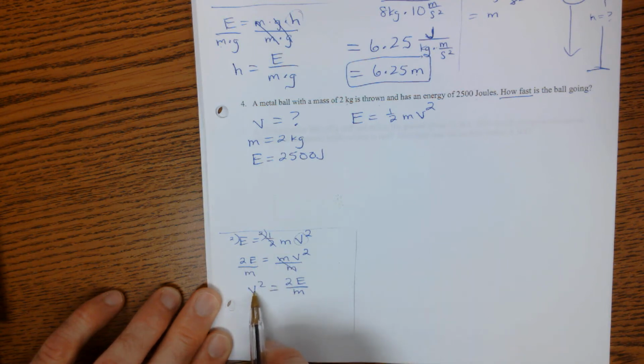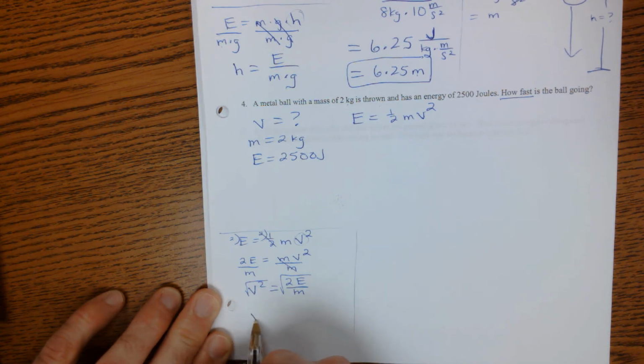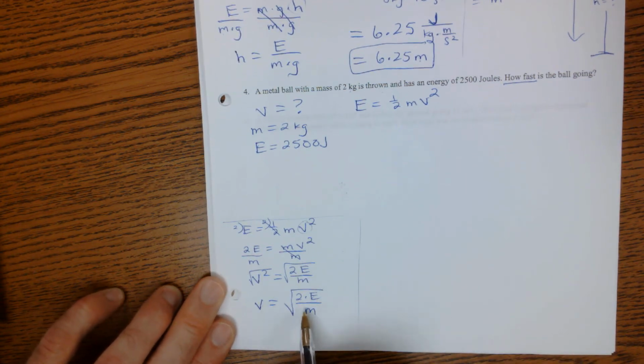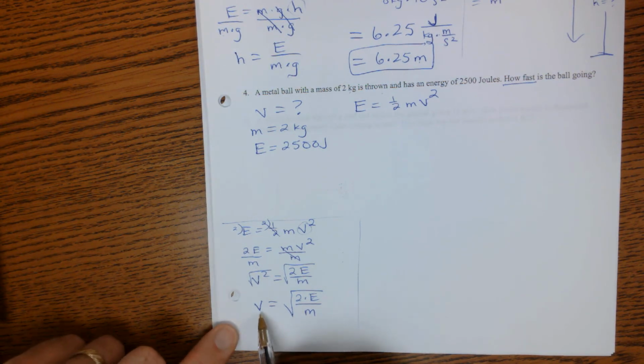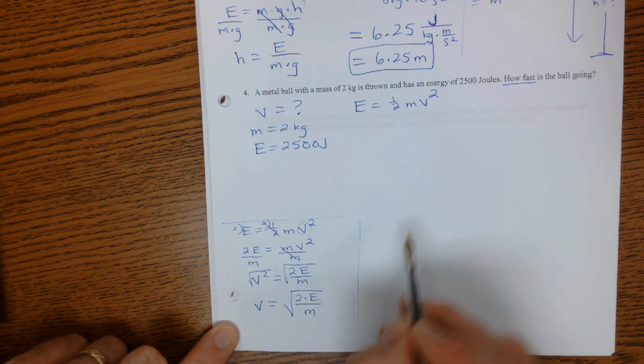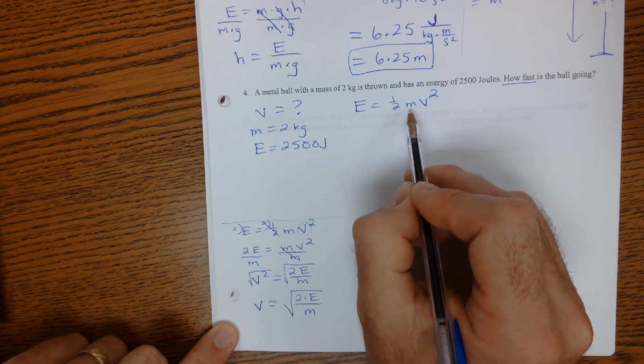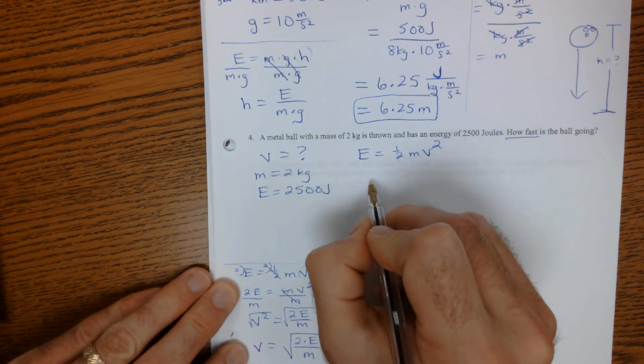If a is equal to b, then b is equal to a. Now, I don't want the velocity squared for my problem. I want to know what the velocity is. So in order to get v, I'm going to have to square root this side, which means I have to square root that side. So I'm going to end up on this side with v equals the square root of 2 times e over m. And you can write that down and keep that handy formula. Anytime you have kinetic energy and you want to solve for velocity, you can use this formula instead of plugging in and solving here. So I'm going to go ahead and do this problem.